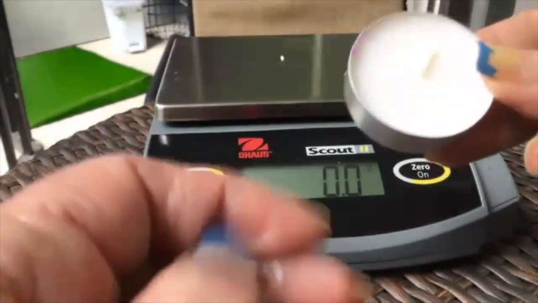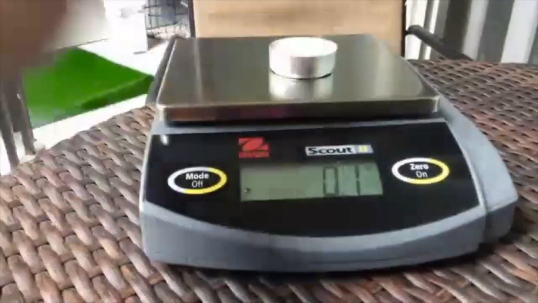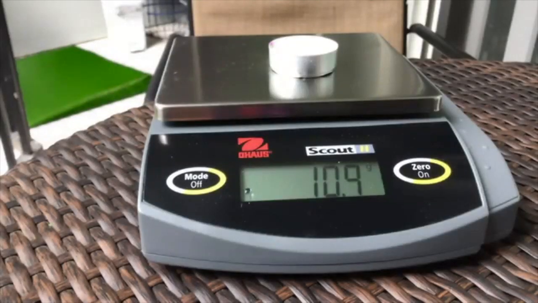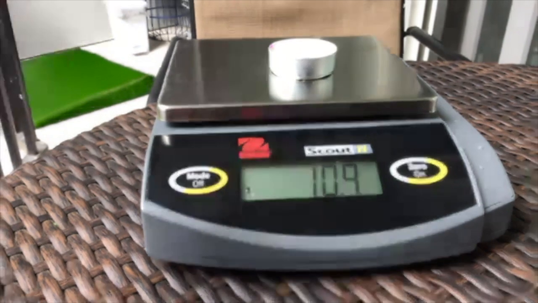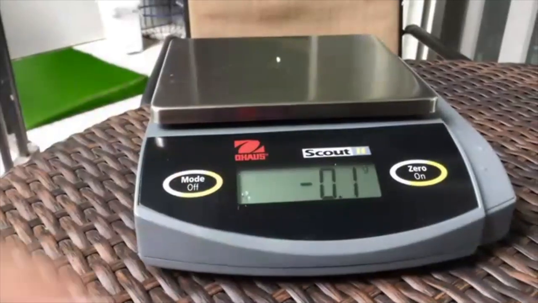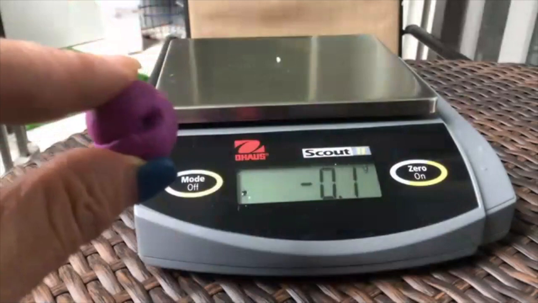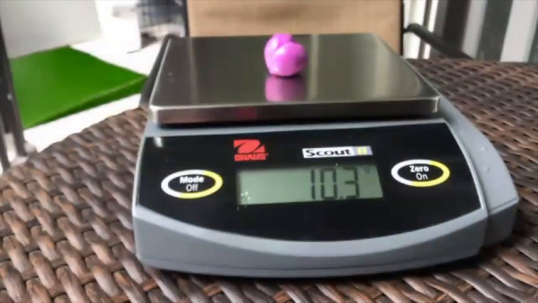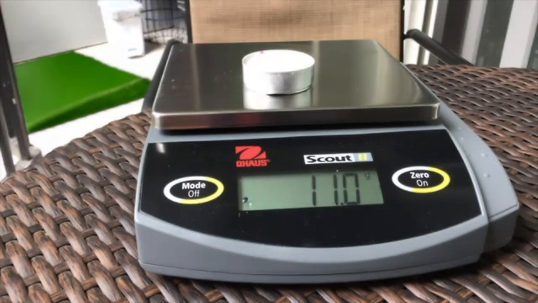So let's take the mass of the candle, which is larger, first. And it reads as 10.8 grams. So the larger candle, meaning the candle that has a larger volume, has a mass of 10.9 grams. Now let's take the mass of the clay, which had a slightly smaller volume. 10.2. So which one was heavier or had a greater mass? 11. So it's a little bit off. All right, so the candle has a higher mass.